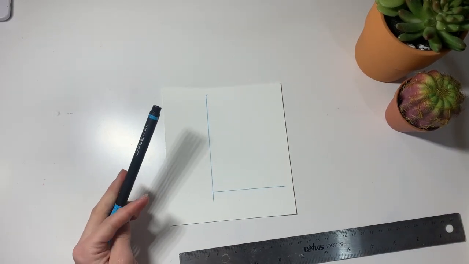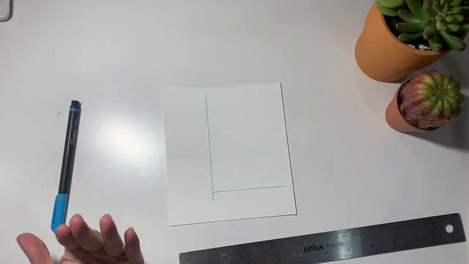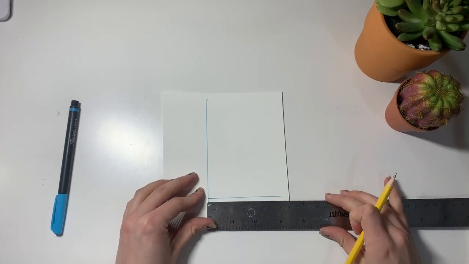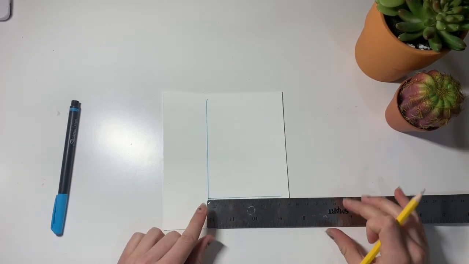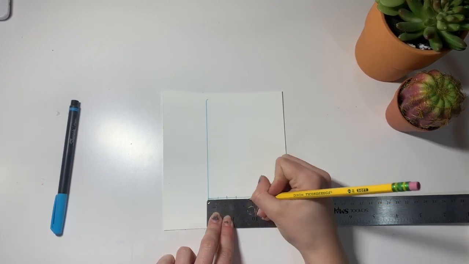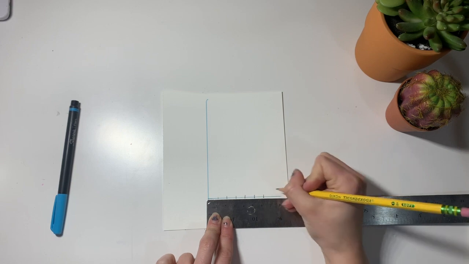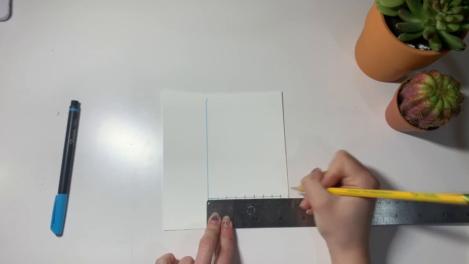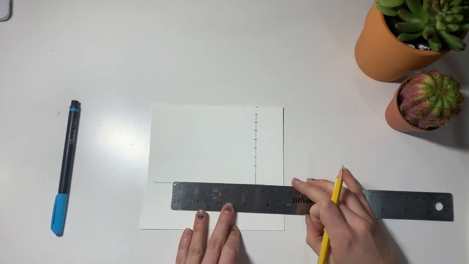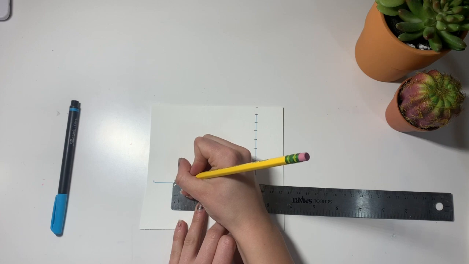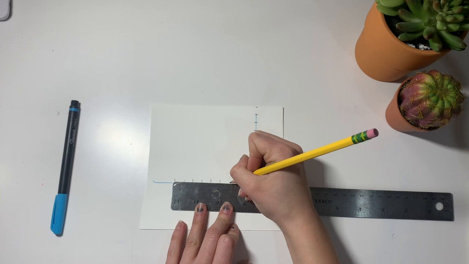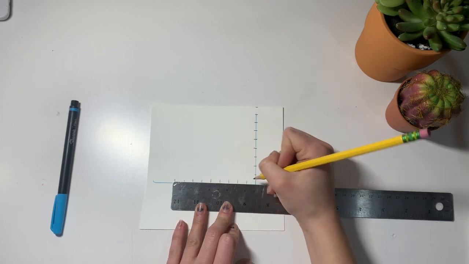I'm going to be using a pencil just to make sure I'm practicing and I know what I'm doing, and I'm going to start measuring. I'm going to put my ruler right up against my straight line and measure in millimeters. 1, 2, 3, 4, 5, 6, 7, 8, 9. I'm going to do it again, measuring in centimeters. 1, 2, 3, 4, 5, 6, 7, 8, 9. Right here.